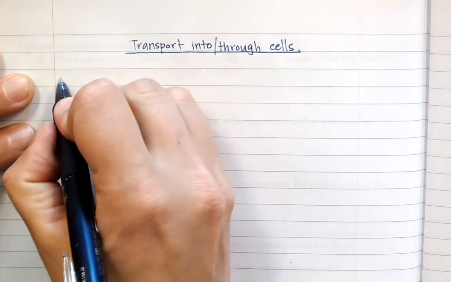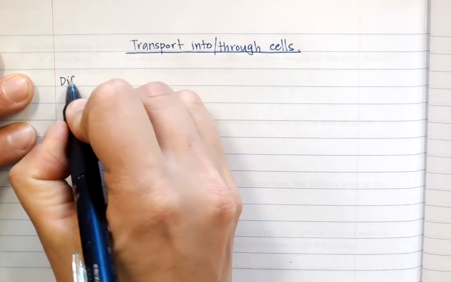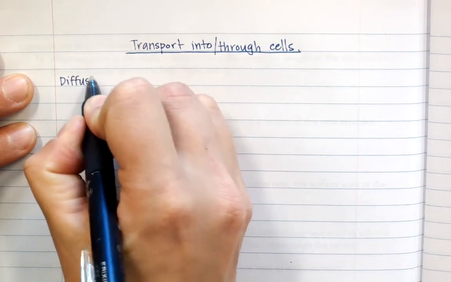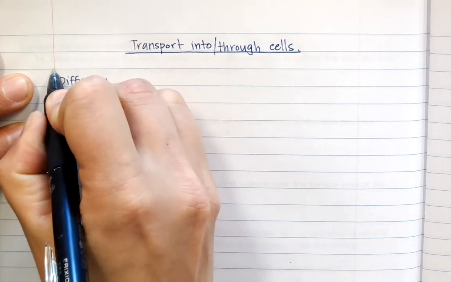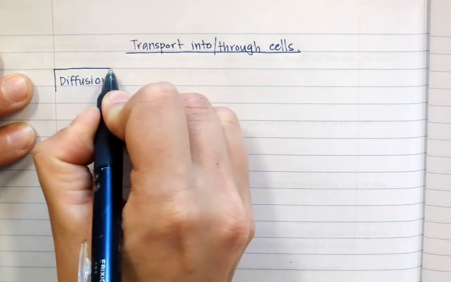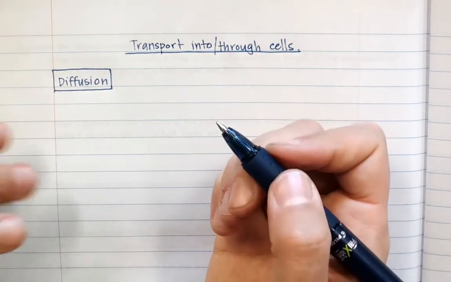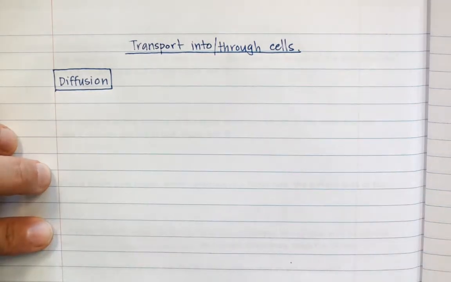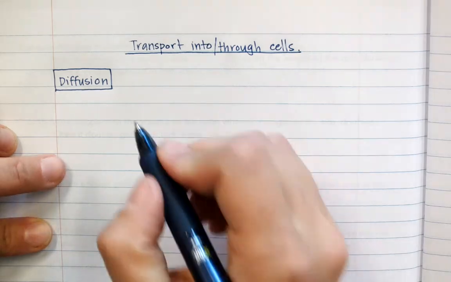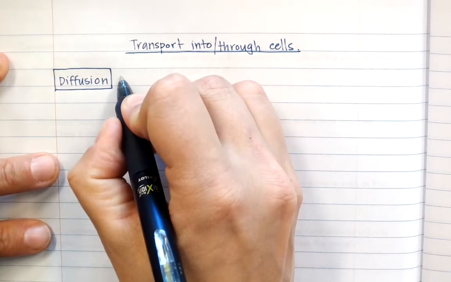So let's title this. And we've talked about diffusion quite a few times already, but now we're going to actually define it and give some examples. So diffusion is the random movement of molecules.